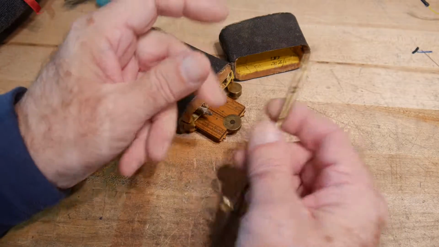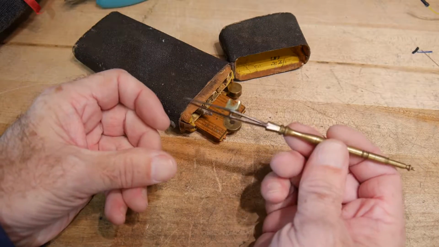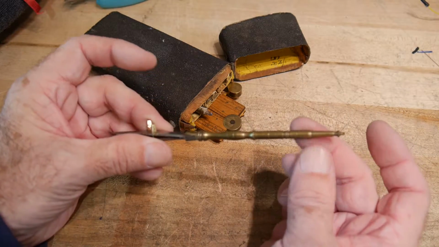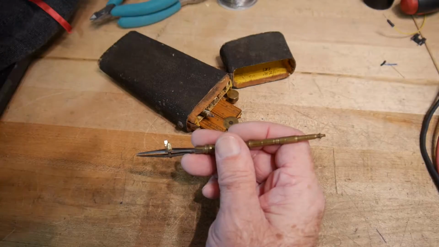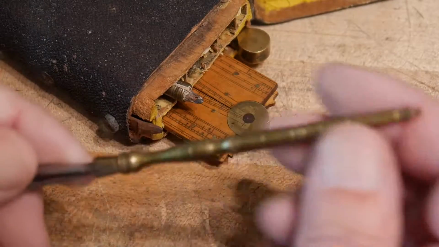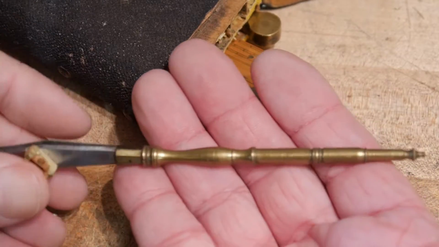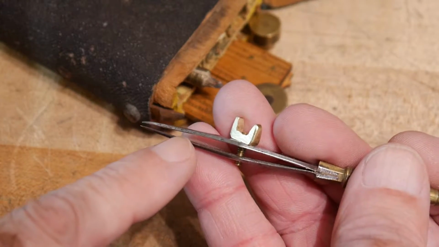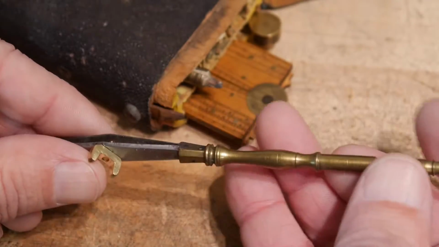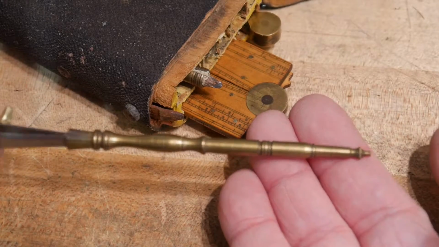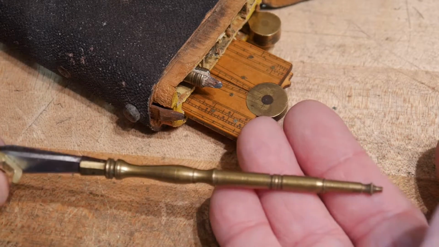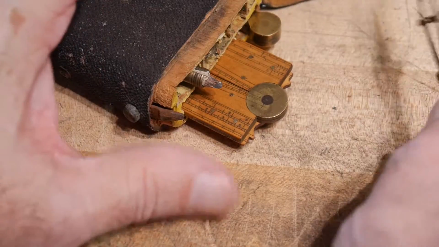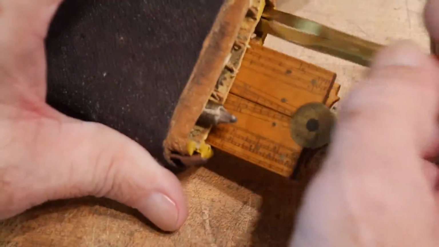There are things like an ink pen, very nice turned brass. Zoom in a little bit. It's a turned brass piece, and you put a drop of ink between the blades here. If you've never done that before, it's fun. It's a bit tricky. So it came with different things inside of it.